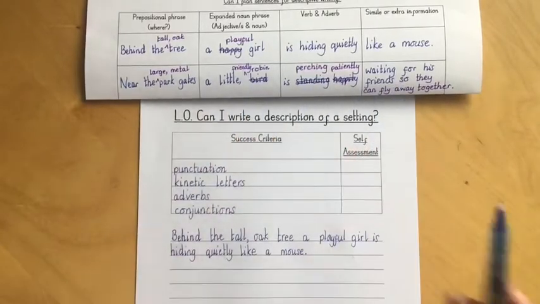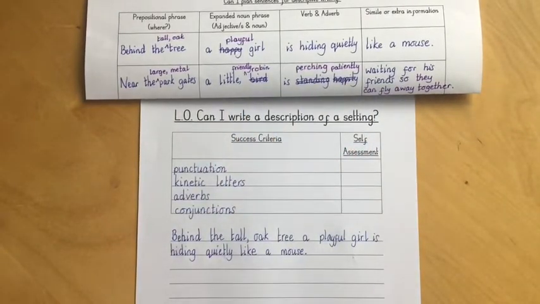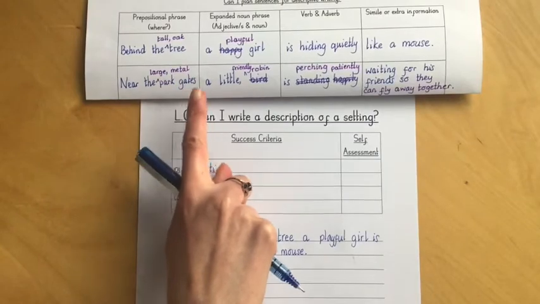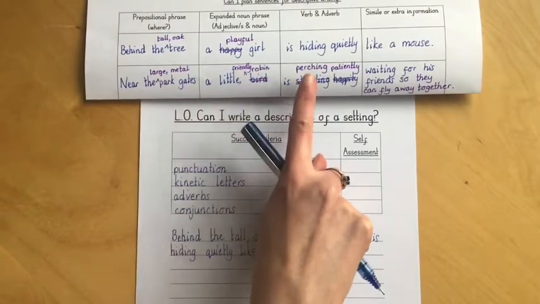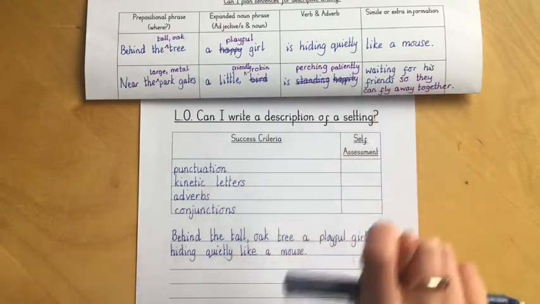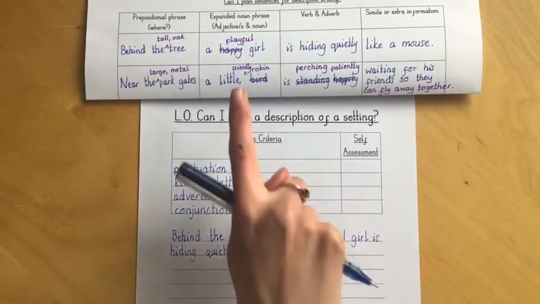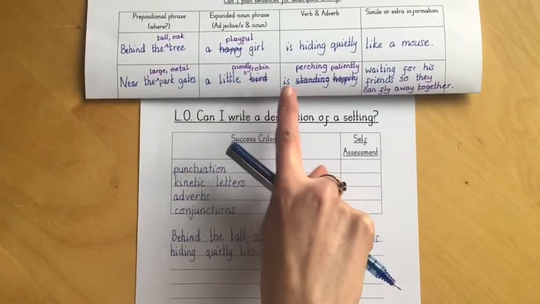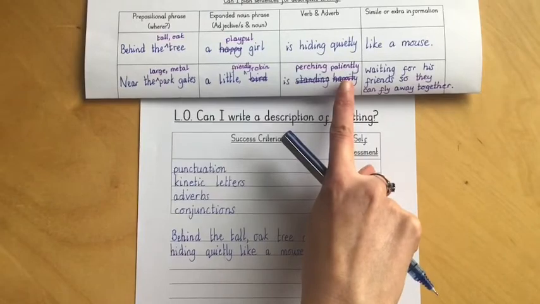Okay, just the same. If you'd like a little bit of a challenge, I'm going to show you how you can do something else. I'm going to show you how you can vary the structure of your sentences. So for my next sentence, instead of writing near the large metal park gates, a little friendly robin is perching patiently, waiting for his friends so they can fly away together, I'm going to start with this part of my sentence. A little friendly robin is perching patiently.